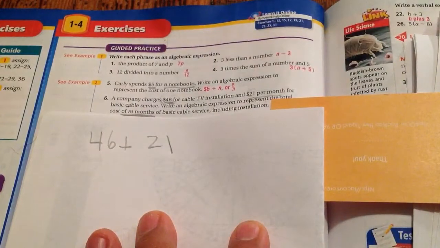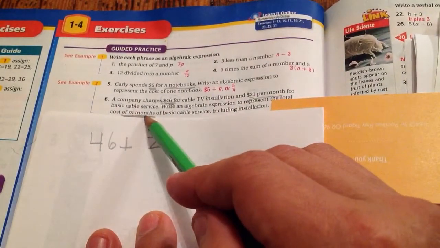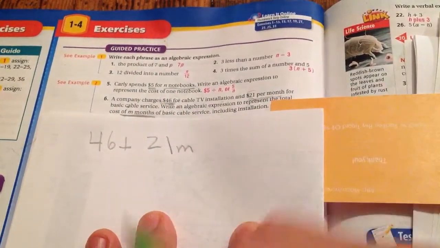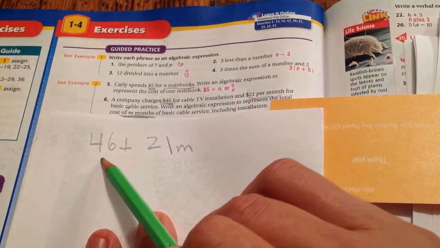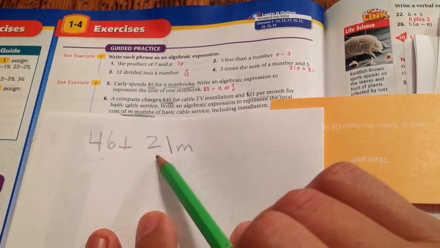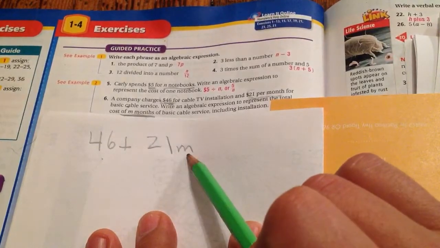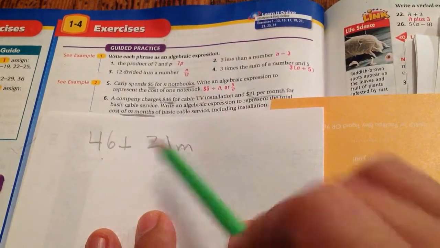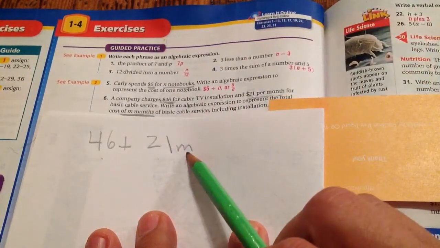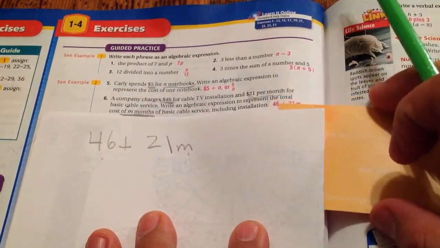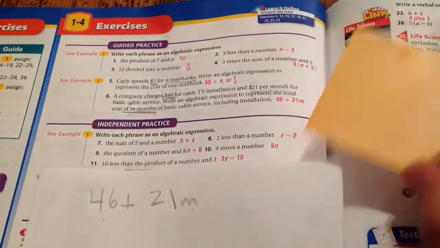Now, do we know how many months? No, but we know m represents the number. So this expresses the cost for its initial setup fee and $21 for however many months you have that cable service for. And to be honest with you, you don't want cable, so we could just put a 0 there. But this would capture that. There it is. Got it right.